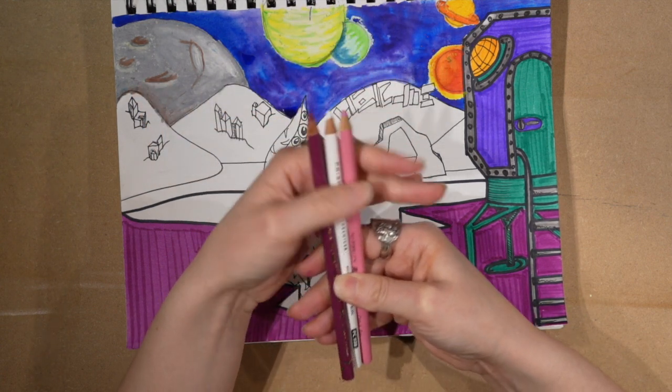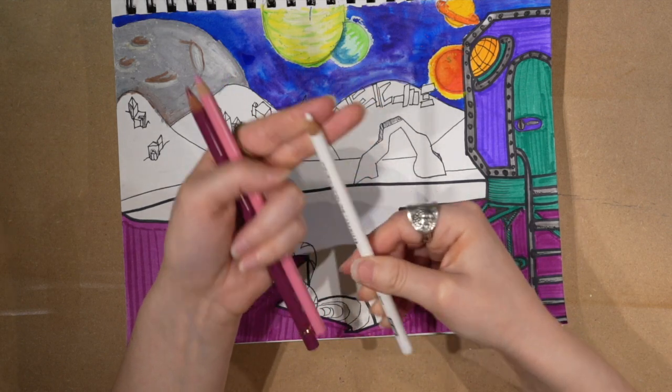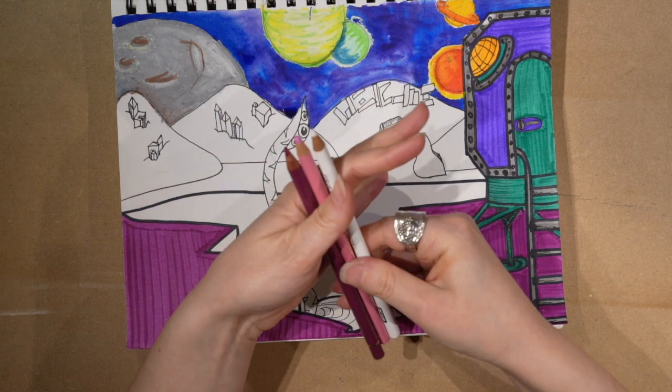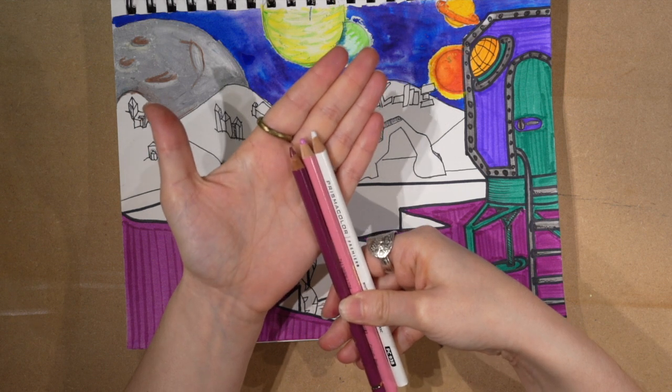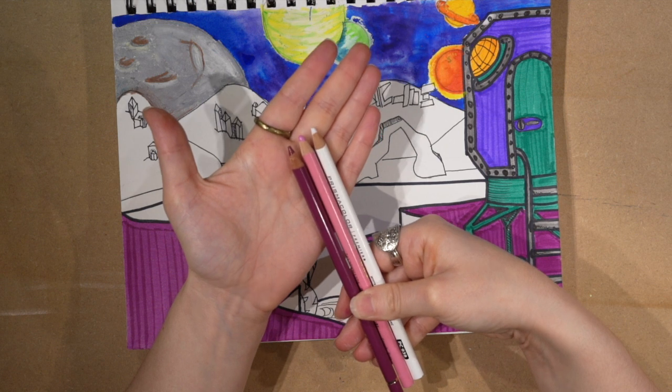They're actually sort of blunt. The perfect one probably is the white one. Okay, they have some colored lead showing, but not much. That is what a good sharpened colored pencil should look like. You want to have a little bit of lead hanging out there, but not a whole ton.